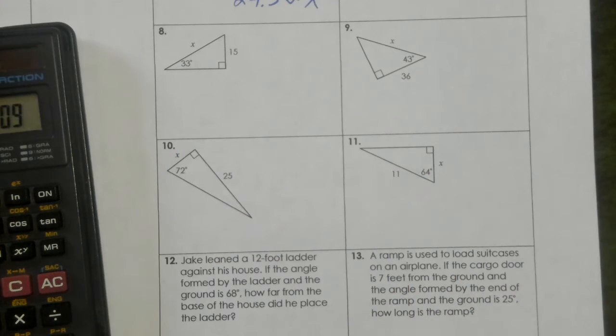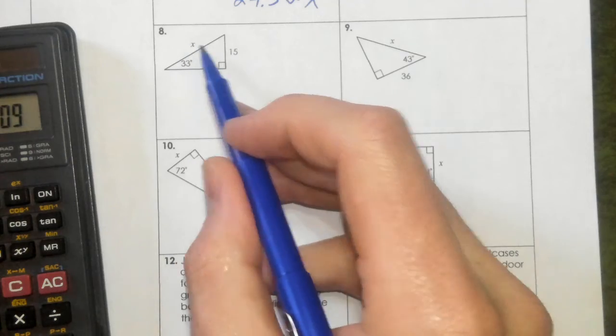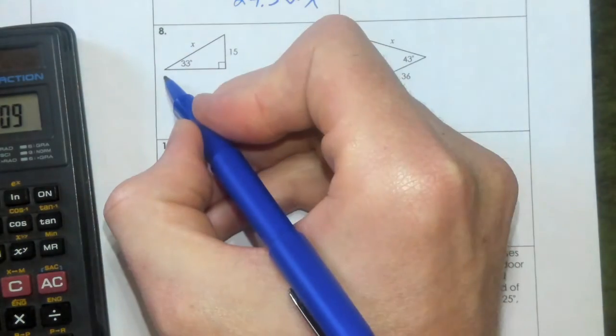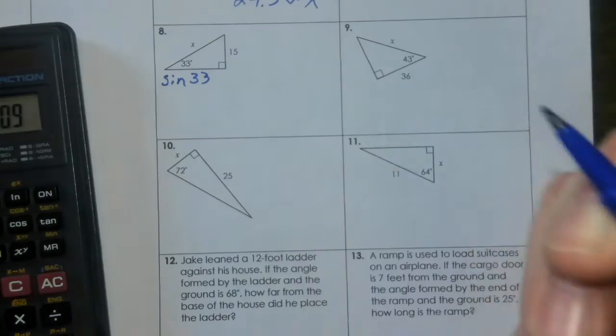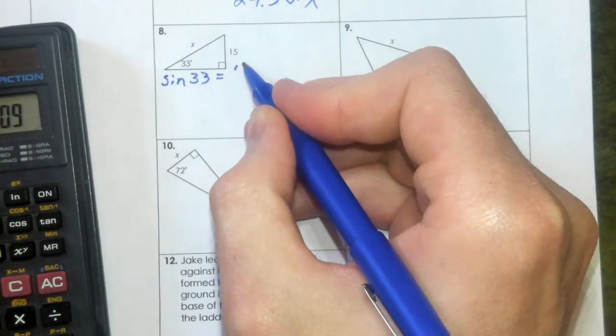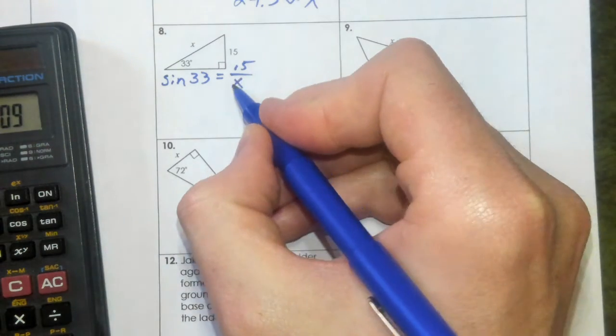Okay, so I have the opposite and the hypotenuse are the two that are marked. So this is a sine problem. So I'm going to write sine 33 degrees. That's the angle. Sine of 33 equals opposite over hypotenuse.